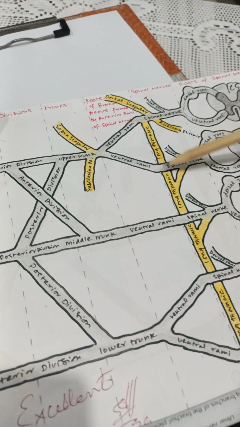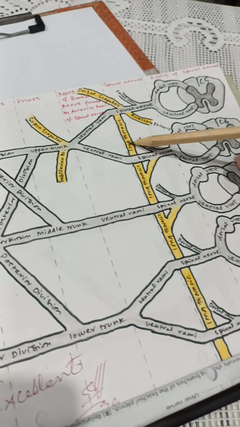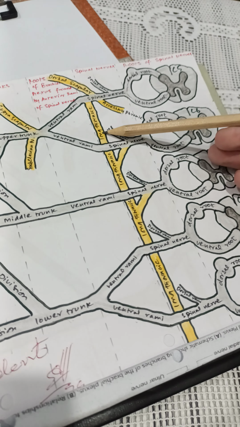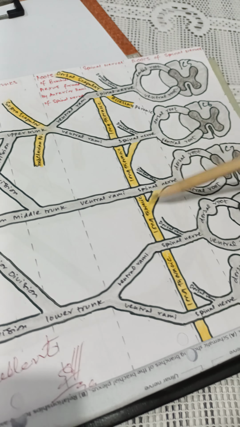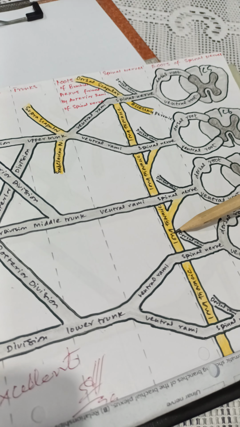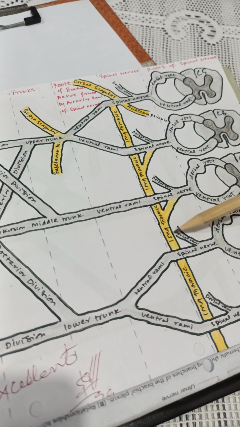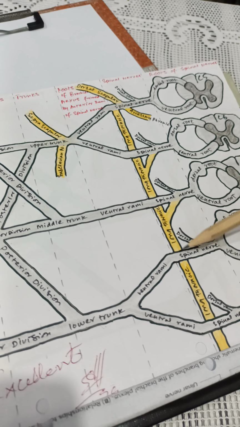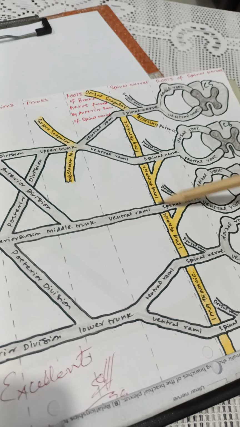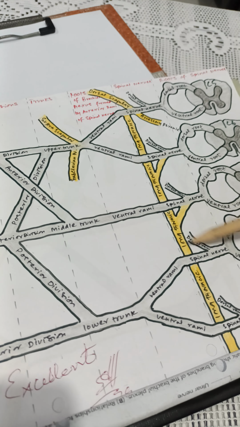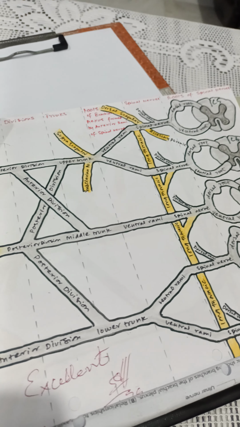Then we have this long nerve, called the long thoracic nerve. It is made from the ventral rami of C5, C6 and C7. So the long thoracic nerve is made from the C5, C6 and C7 spinal nerves, and this nerve supplies the muscle known as the serratus anterior.